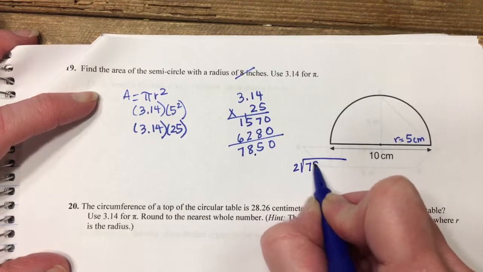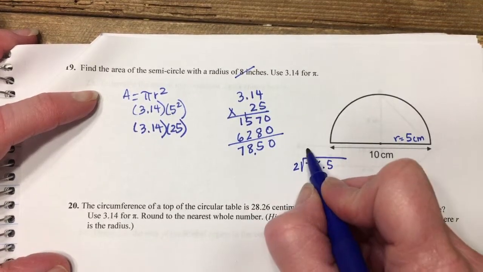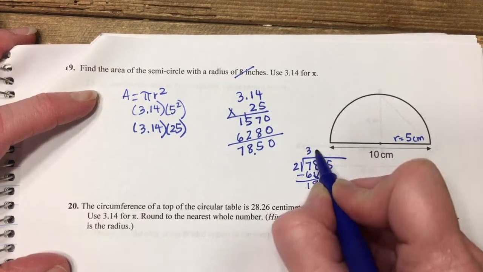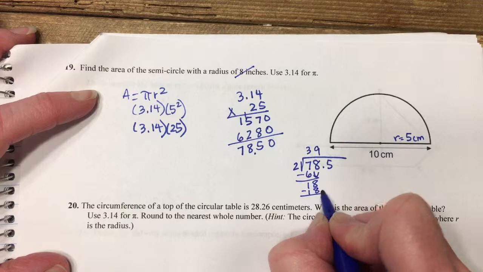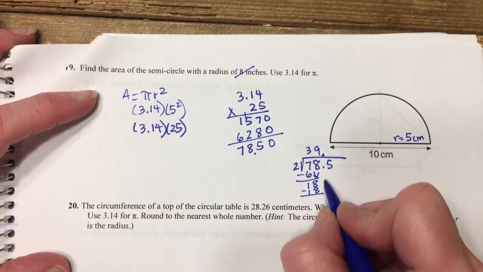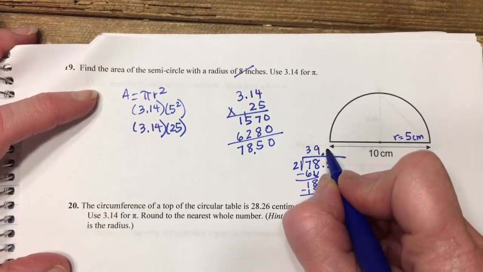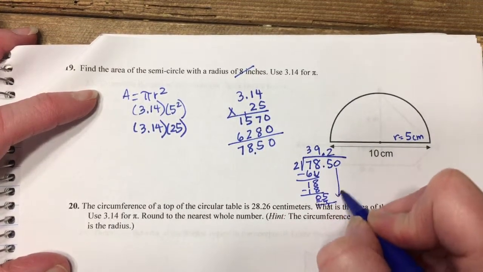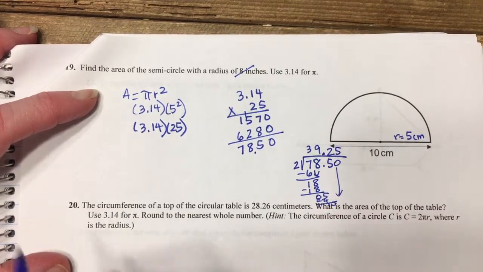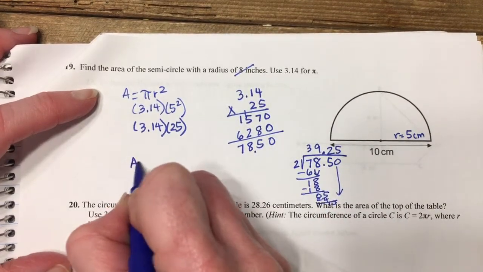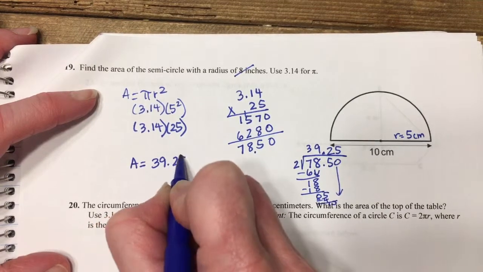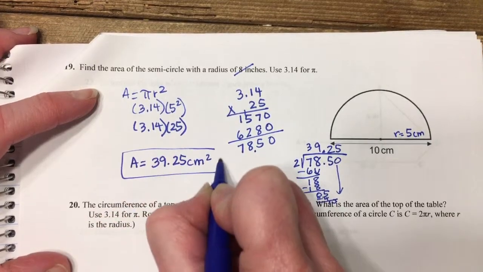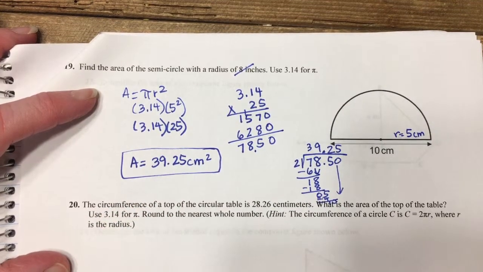2 into 78.5. 2 will go into 7 3 times. I subtract 6 and get 1. Bring down the 8. 2 will go into 18 9 times. Subtract, bring up my decimal, bring down the 5. 2 will go into 5 2 times. When I subtract 4, I'm running out of room. I'm going to have to bring down a 0, so 2 will go into 10 5 times. All right, and so the area of the semicircle would be 39.25, and this is also in square centimeters. Okay.